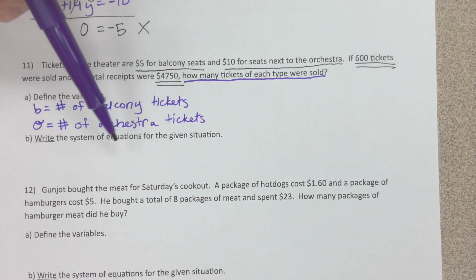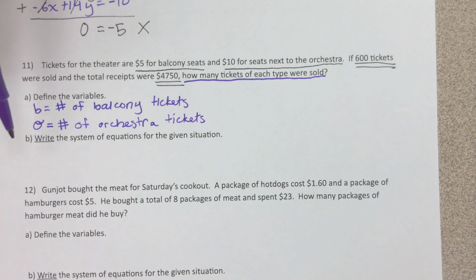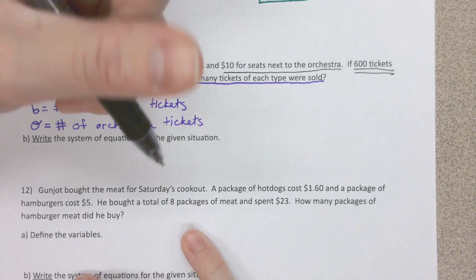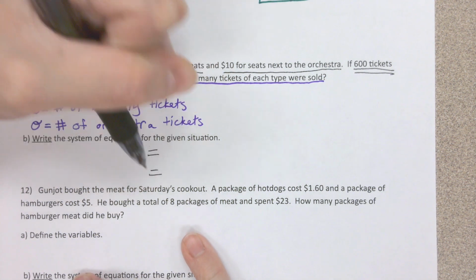Write the system of equations for the given situation. And the reason why it's underlined like that is because they just want you to come up with the equations. You don't actually have to solve them. So write the system of equations. If you're not sure where to start, a very easy starting place is to start with your totals. We know we have two equations and they're both going to equal a number.